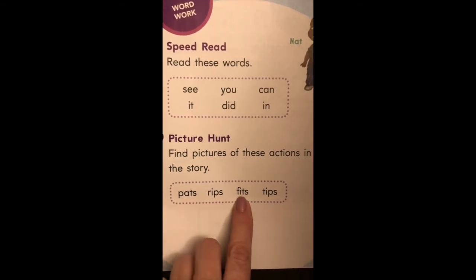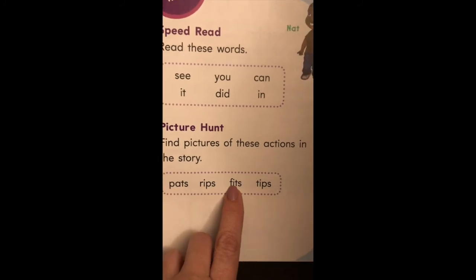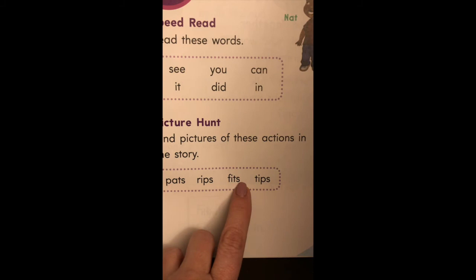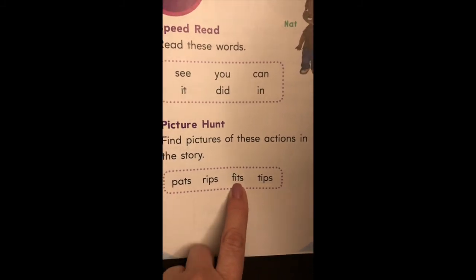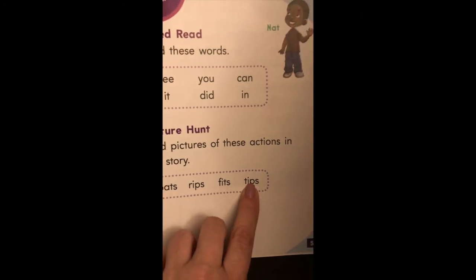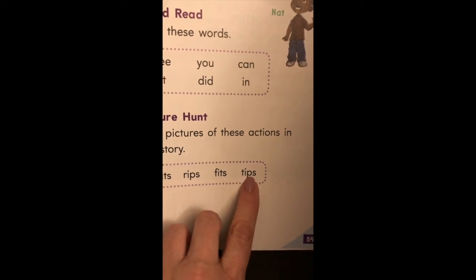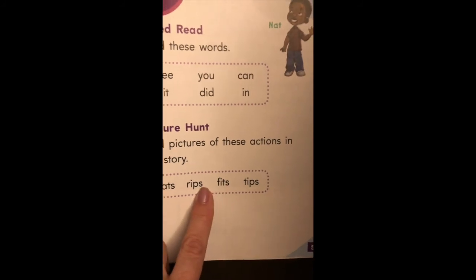Let's try sounding out this one. Fits. Fits. And this one. Ip. Tips. Tips. You see, these all had the S at the end.